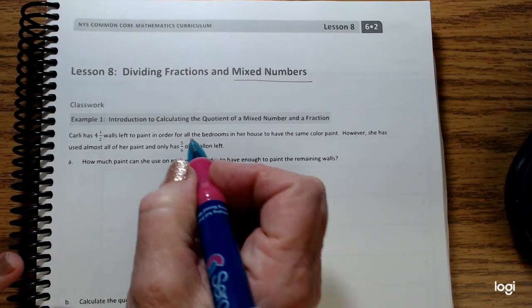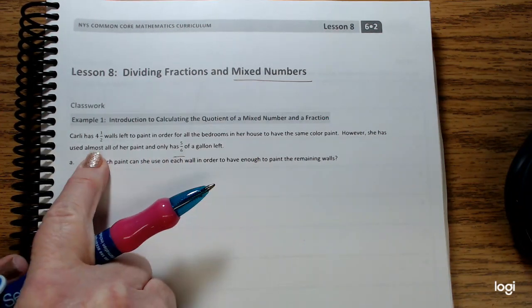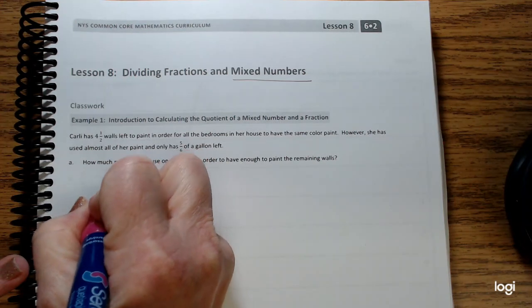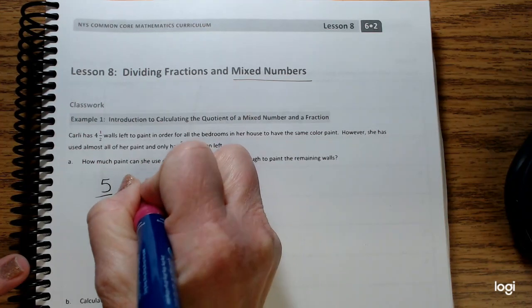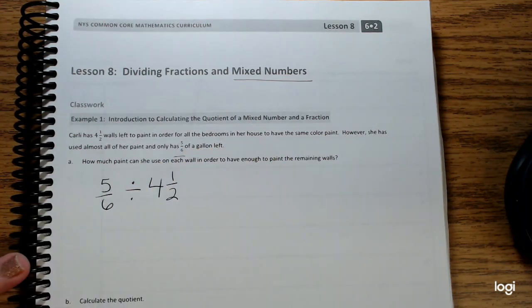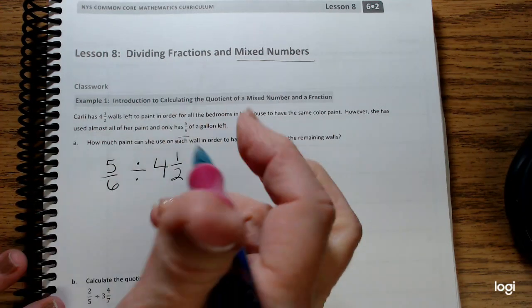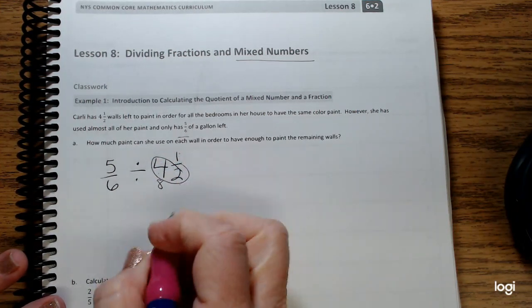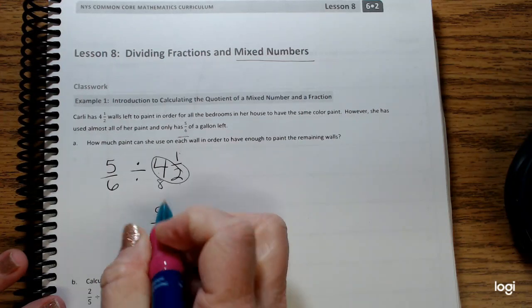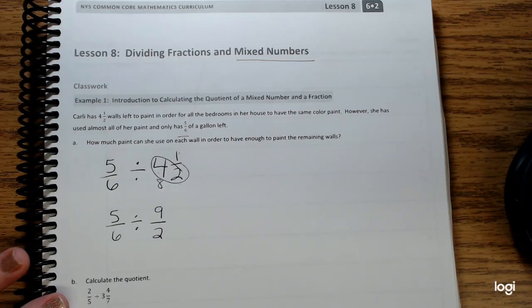So we notice she has 5/6 left. That's what she has left, and she has to separate that onto 4.5 walls. So we're going to take the 5/6 paint and divide it onto 4.5 walls. The first thing we're going to do is change this to an improper fraction. We multiply 4 times 2 is 8, plus 1 is 9, so we have 9/2, and we'll carry this down. So we have a division problem: 5/6 divided by 9/2.